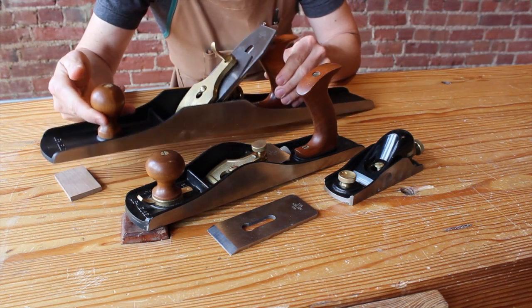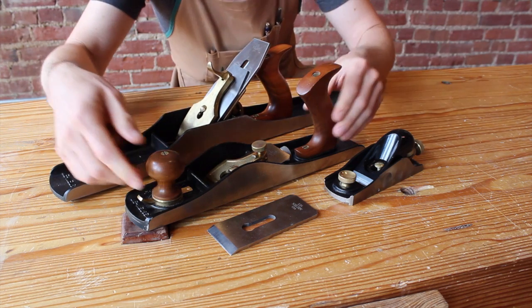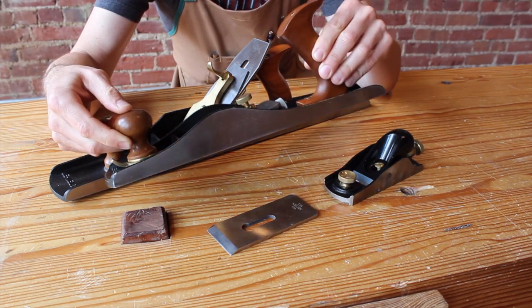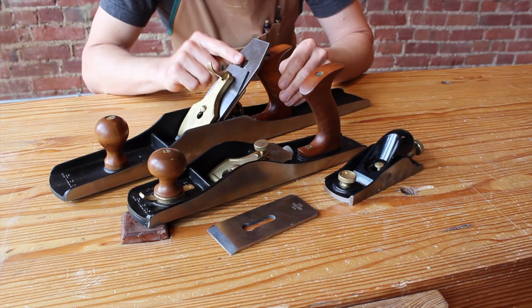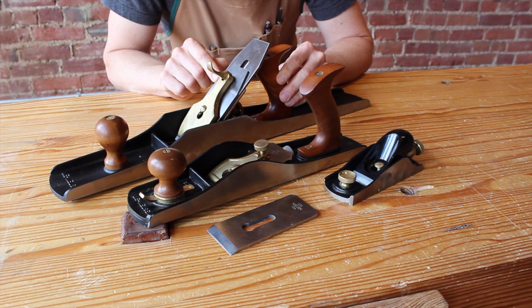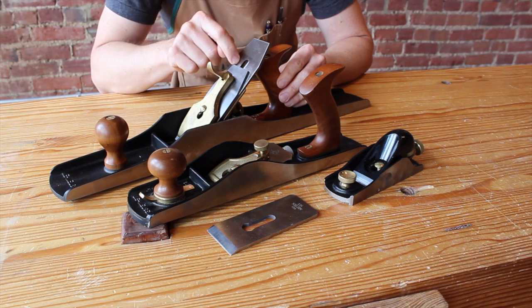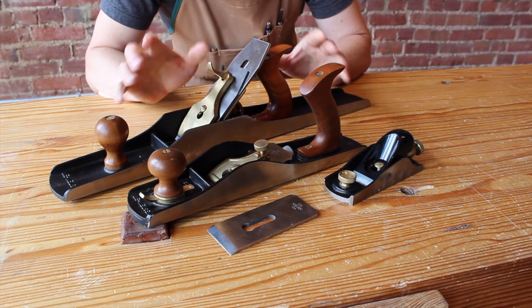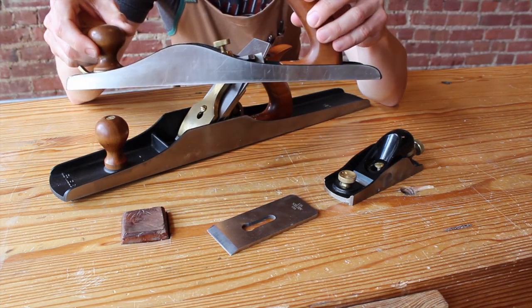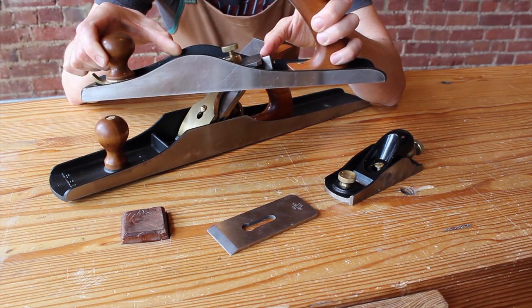So here we have a typical high-angle plane. This happens to be a number 7 joiner plane. And here we have a typical low-angle plane. This is a number 62 low-angle jack plane. On a high-angle plane, the plane's blade is bedded at 45 degrees with the bevel facing down, and that's a critical difference between high-angle planes and low-angle planes. We'll get into that difference in a little bit. On a low-angle plane, the blade is actually bedded at about 12 degrees with the bevel facing up.